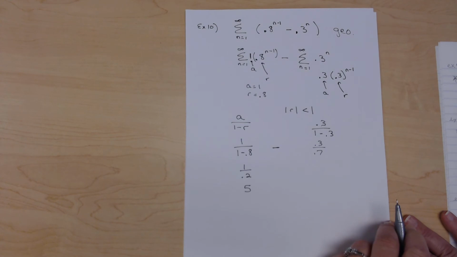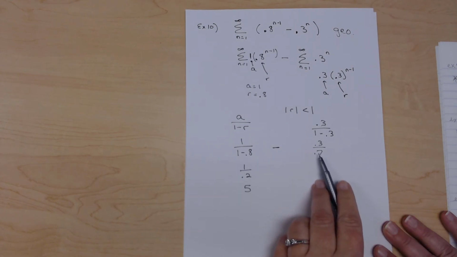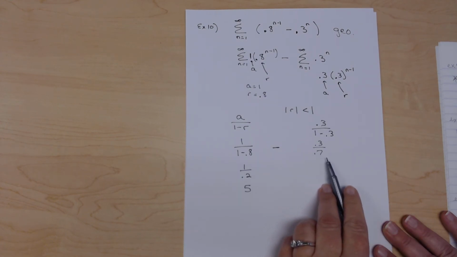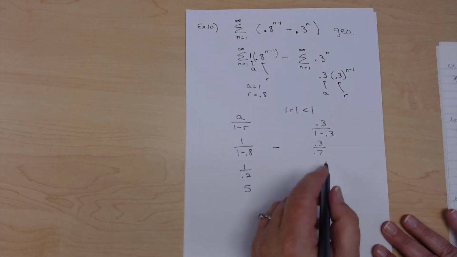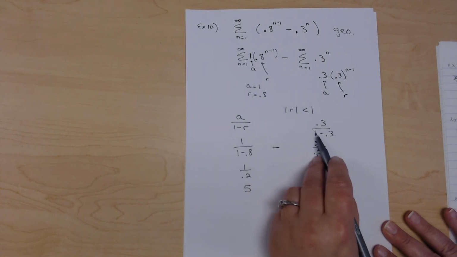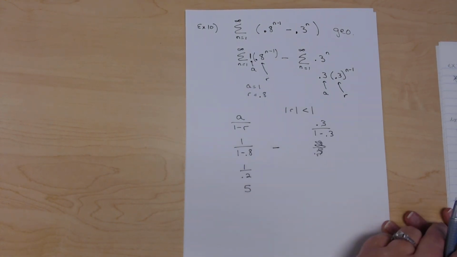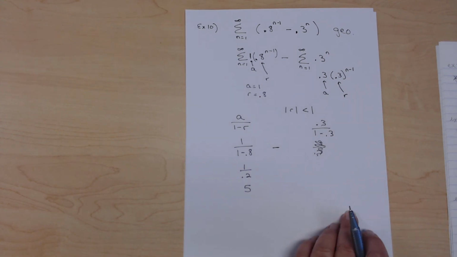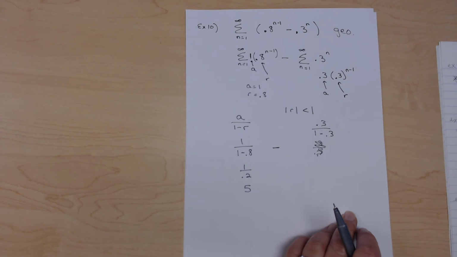Again, if you just use a calculator, that's okay. So this actually, wait a minute. Let's see. Oh, I lied. This is not right. Actually, that should have been okay, right? So I do 1, what am I doing? 1 minus 0.3 is 0.7. Yeah, that is okay.